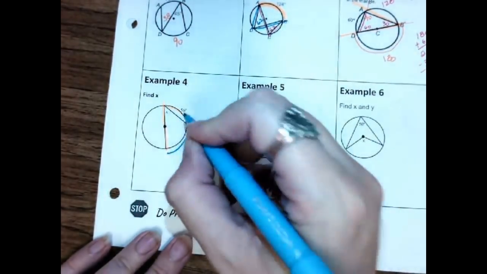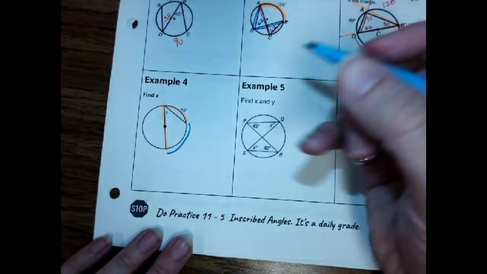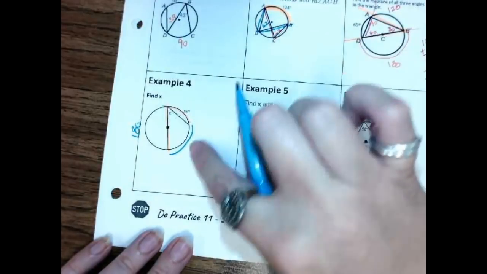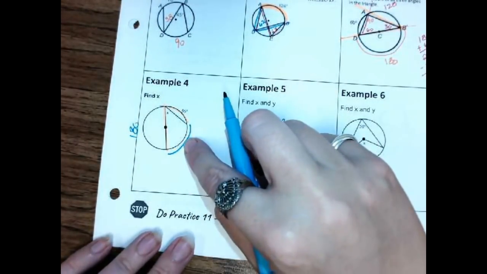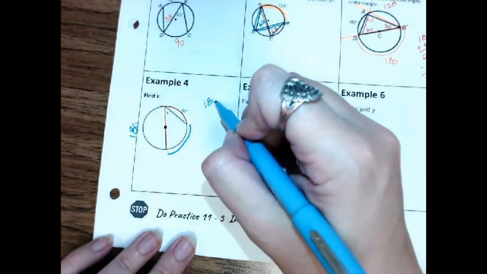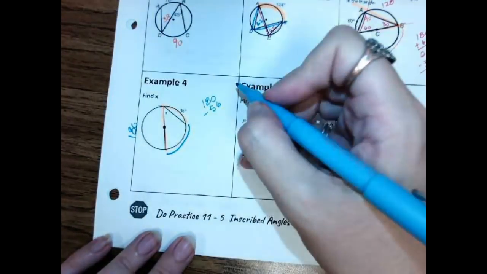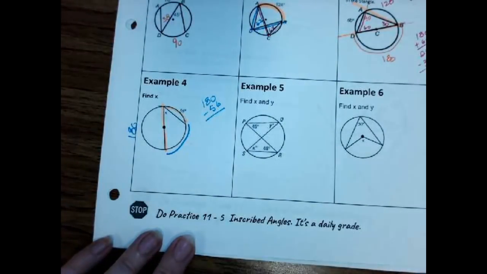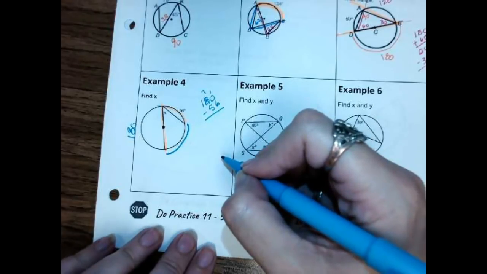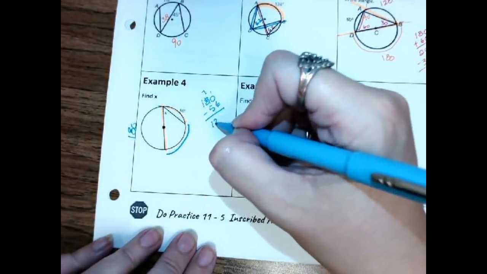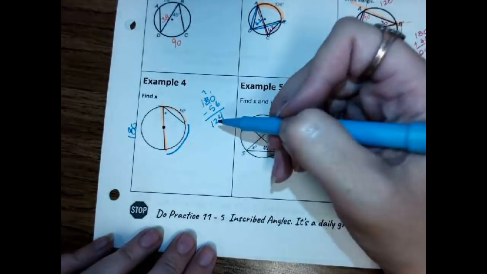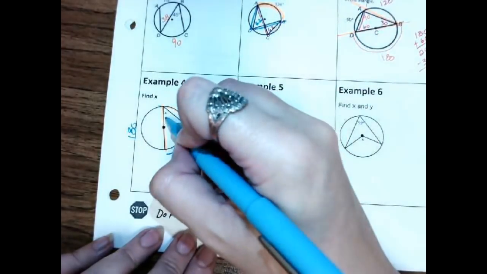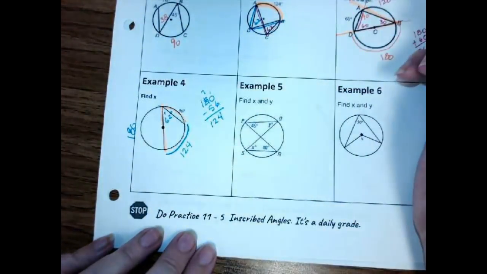So how am I going to find this part? Well, we said this side is 180. So this whole side is 180. So I'm finding this blue arc by doing 180 minus 56. And I get 124. And then divide, so this is 124, then divide that by 2 to get this angle here, which makes this 62 degrees.